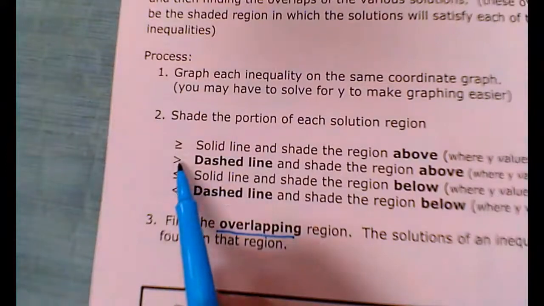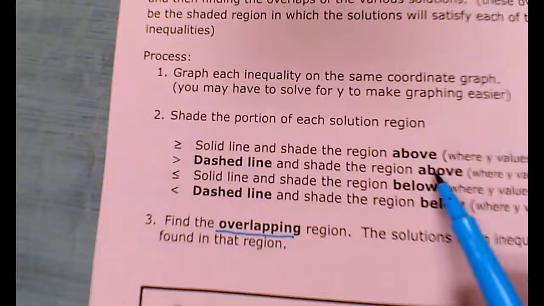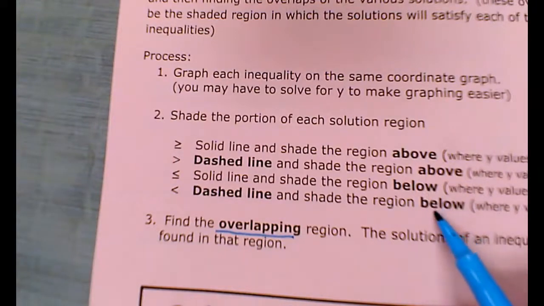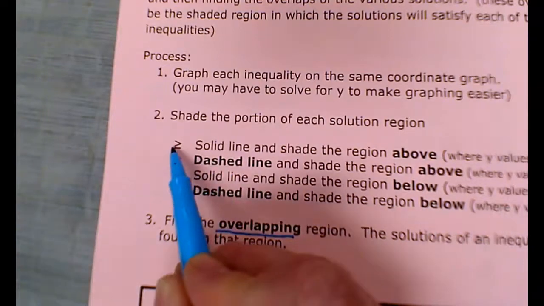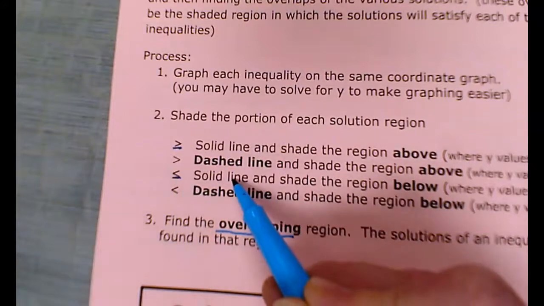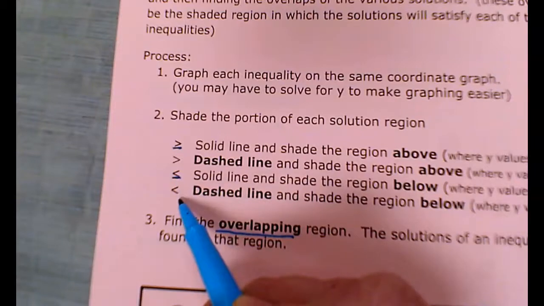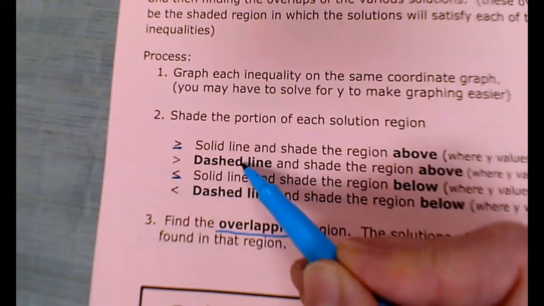These two symbols are greater than and greater than or equal to. And when you have greater than, you're above the line. When you have less than, you're below the line. When you have the or equal to part, you have a solid line. When you don't have the or equal to, you have a dashed or dotted line.